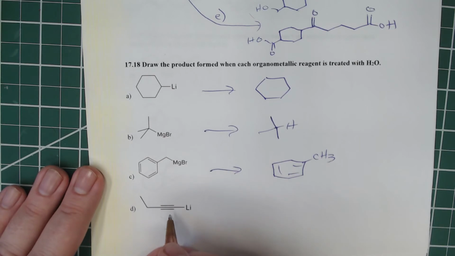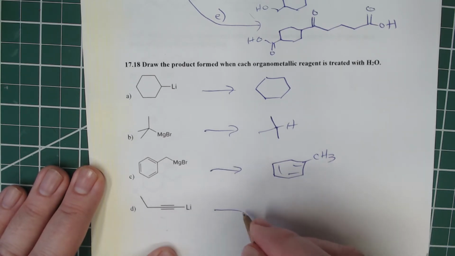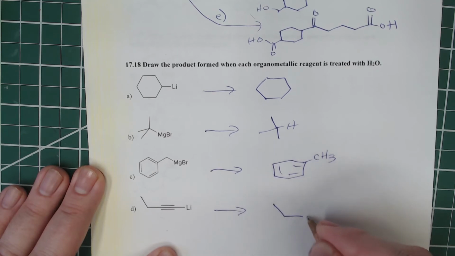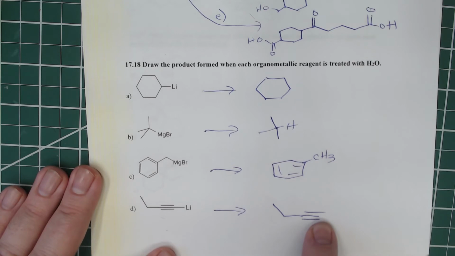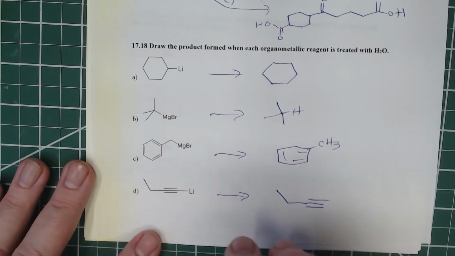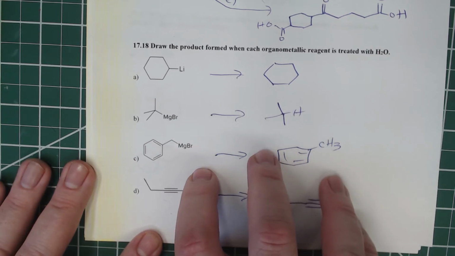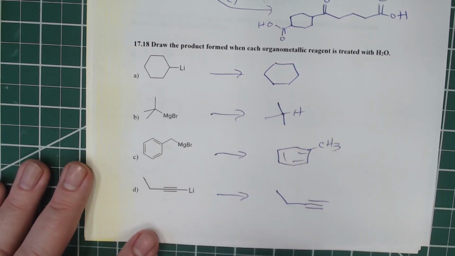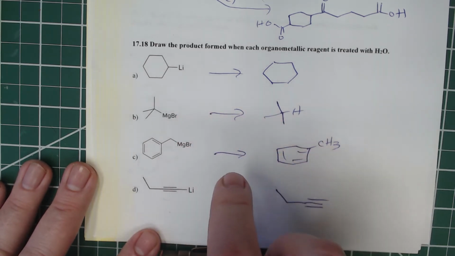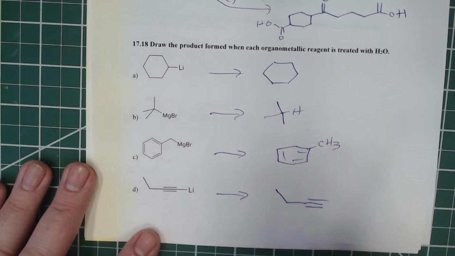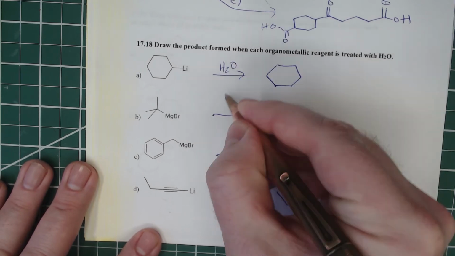All right, and then this one, we're just going to get that terminal alkyne. So 1, 2, 3, 4. We'll just get that terminal alkyne. So there's a CH on the end here. Again, the main reason I show you these reactions is that we don't typically use these in synthesis. We typically use these to warn against side reactions that we don't want. So again, all of these are with H2O.